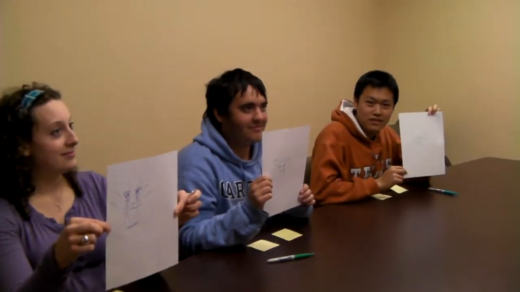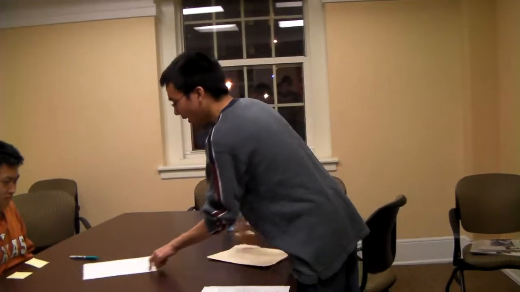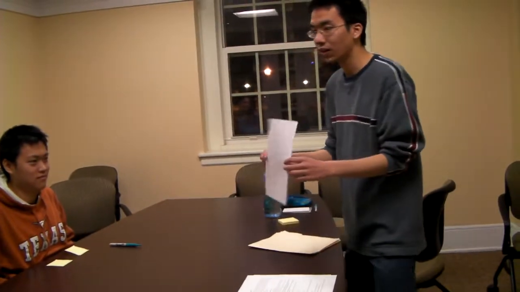Wow, it seems we have quite different pictures. So why do you think that might be? Could someone raise their hand and tell me why that might be? Yes, Eric. Because we didn't actually see the picture. And Hans was able to, right? So since Hans was able to see the picture, his picture right here would be an example of a primary source.